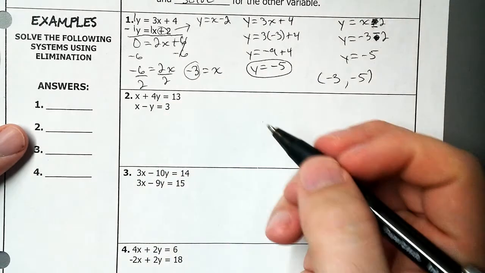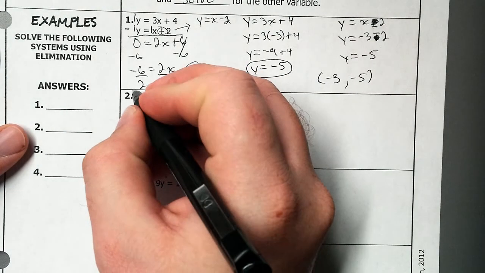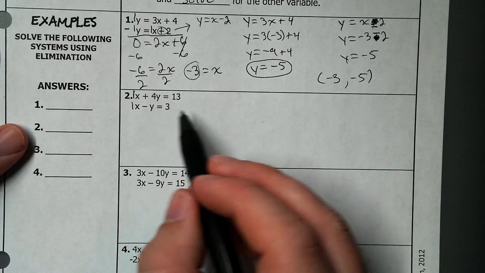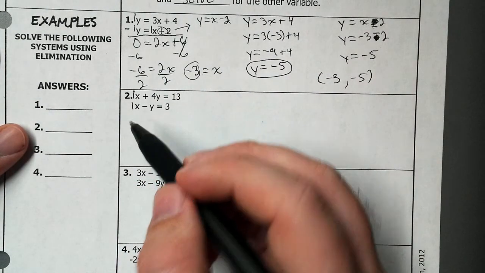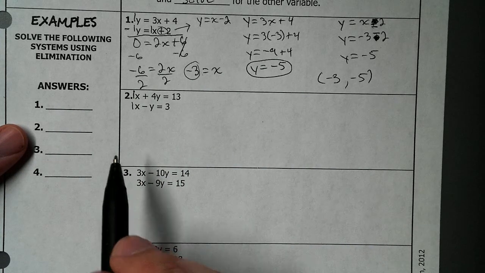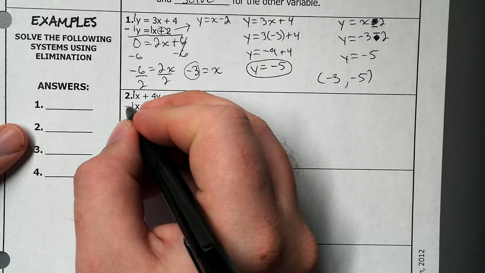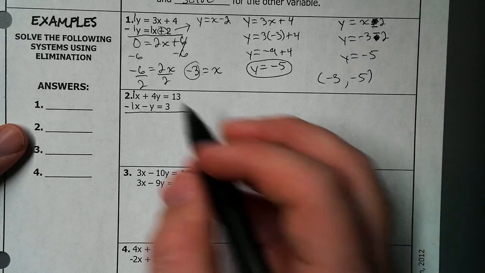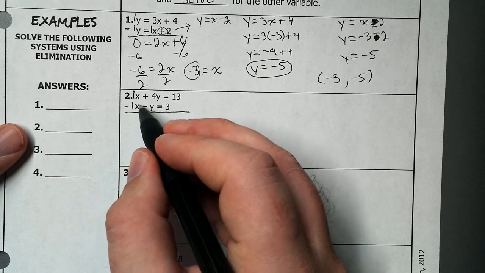Now, we'll look for the coefficients that are the same. 1x are the same, 4y and y are not the same. So now we have to decide if it's add or subtract. How will I get those ones to cancel? Well, 1 plus 1 is 2, but 1 minus 1 is 0, so we're going to subtract the whole equation. 1 minus 1 is 0.